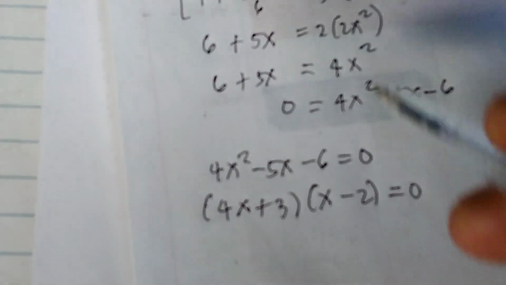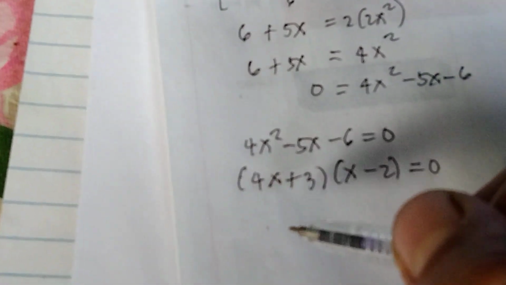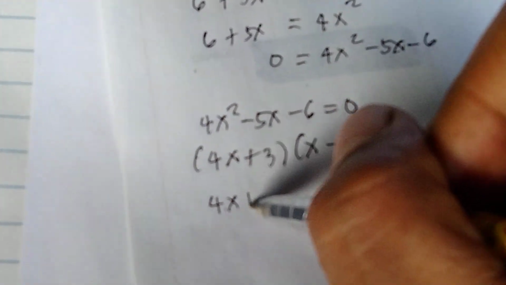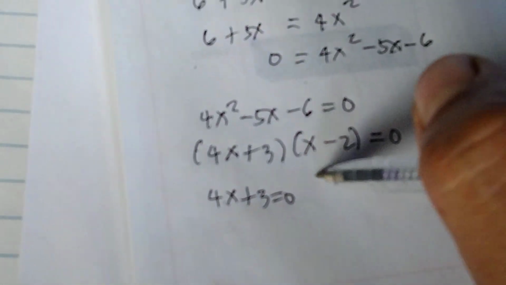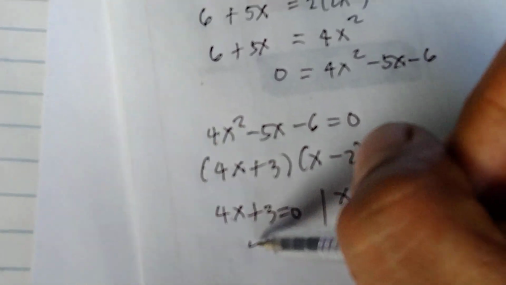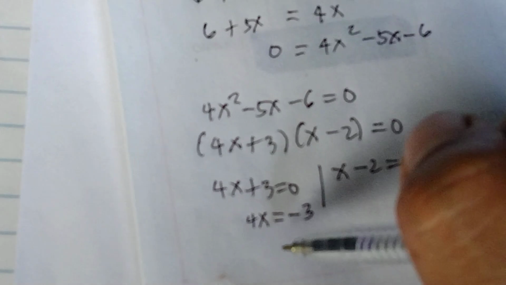4x plus 3 times x minus 2 is equal to 0. No? So this is the factor of the left side of the equation. So we set each factor to 0. For 4x plus 3 is equal to 0 and x minus 2 is equal to 0. Then solve for x. We transpose positive 3 to the right side, so that becomes negative 3.